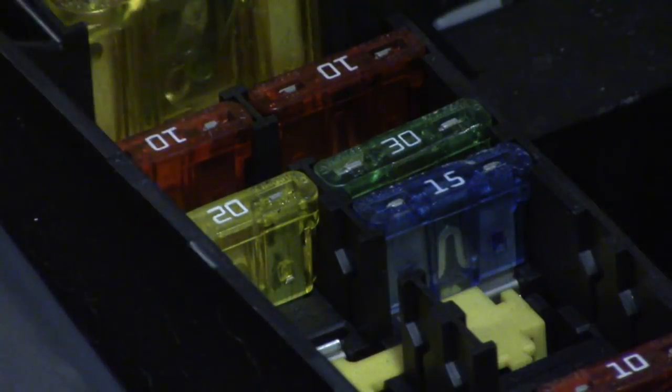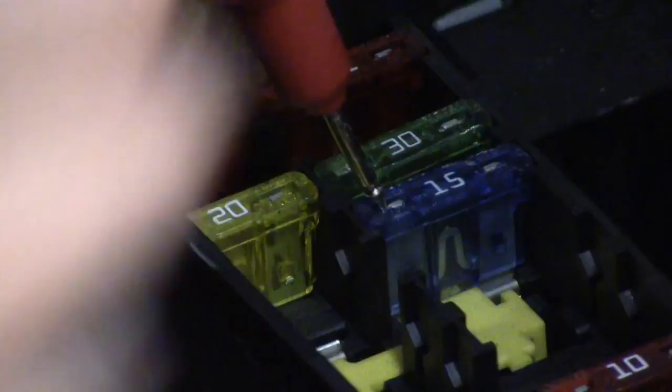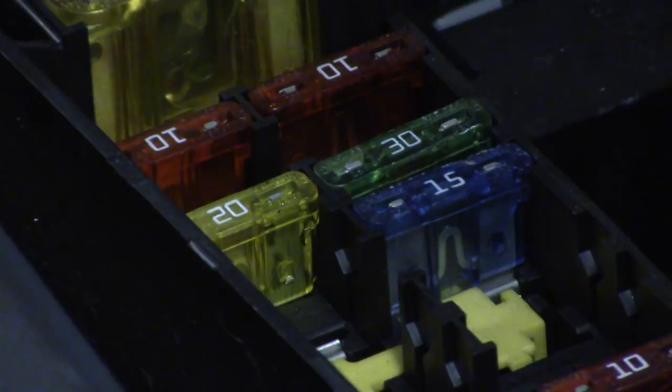Okay, so you can clearly see the fuse right there. You can even see that it's perfectly intact. Just to be sure, I'm going to go ahead and test with a meter, look for continuity, and there is. So the fuse is not the problem, so I think we probably ought to go for fuel pressure next.